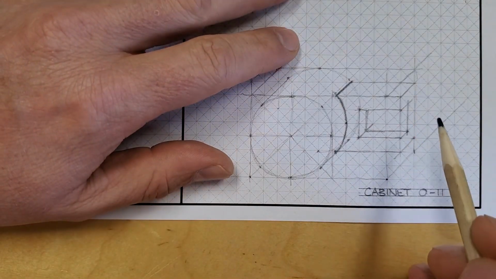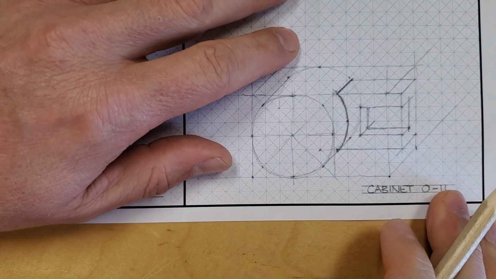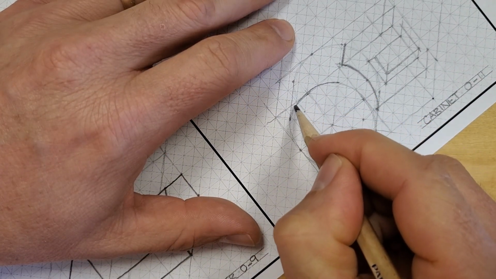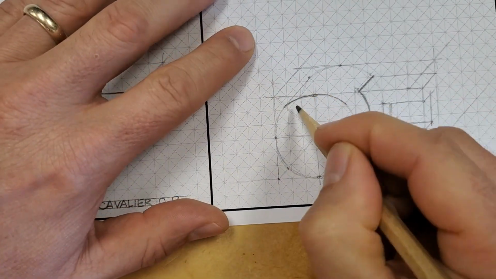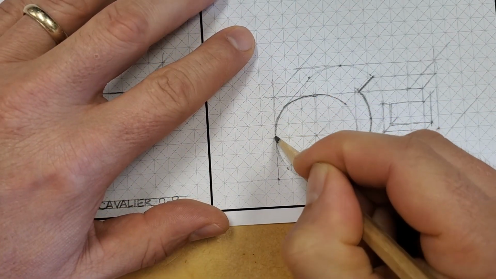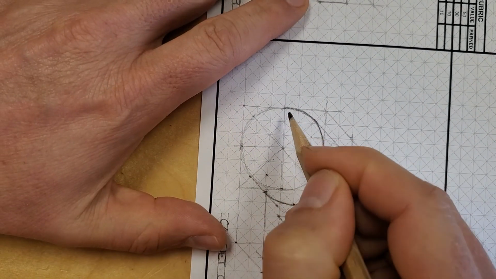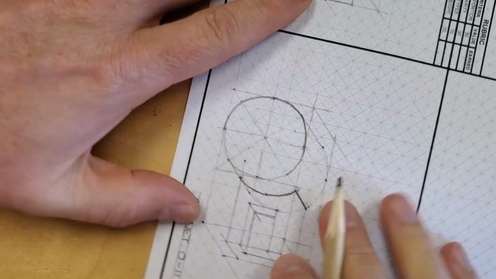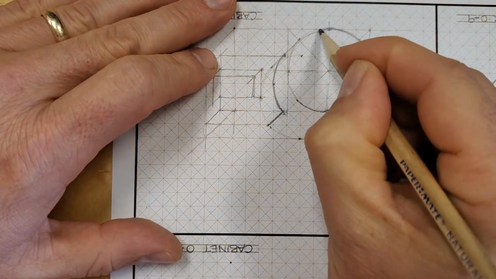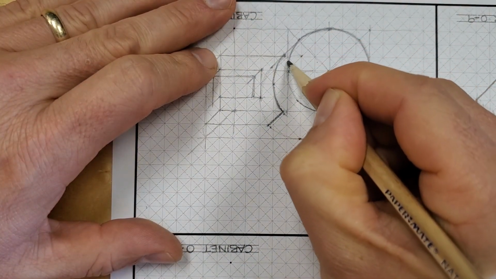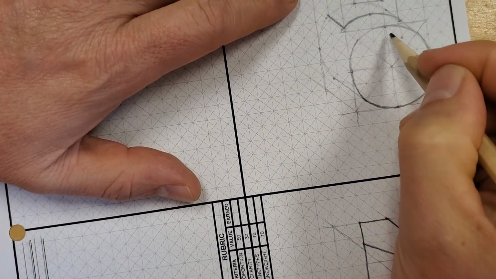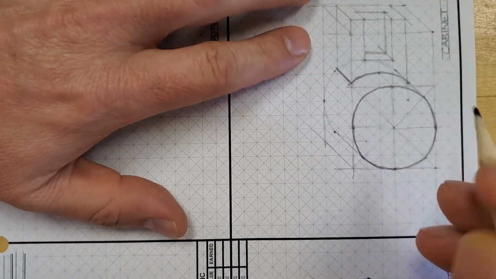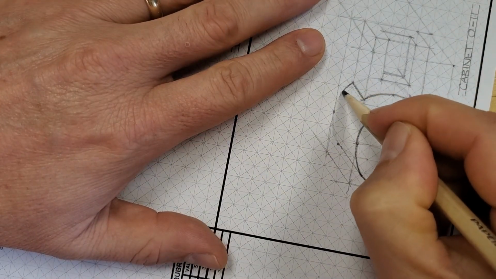So now we can go ahead and continue darkening our object, and so I'll darken my curves first. Okay, do that also on the back.